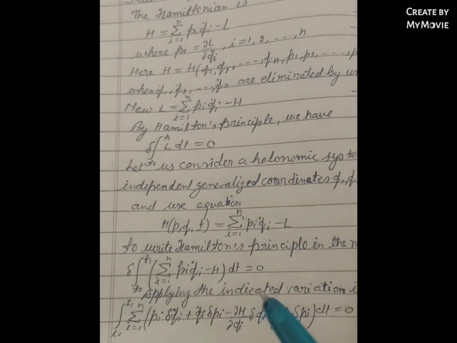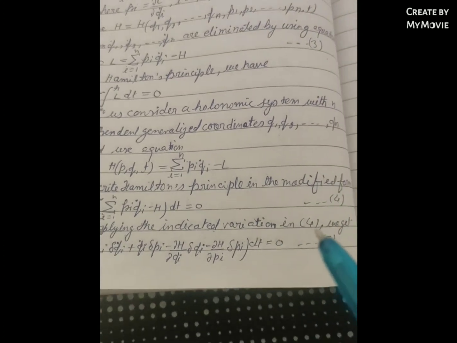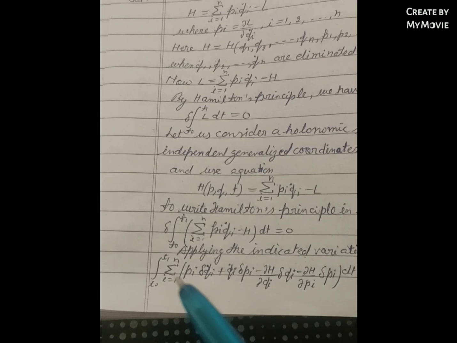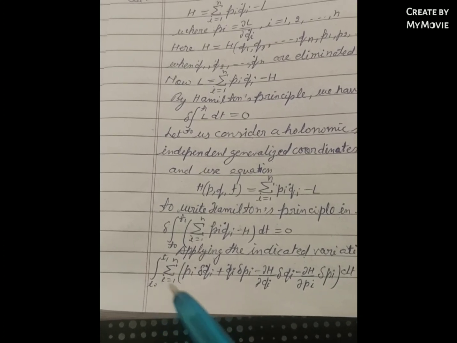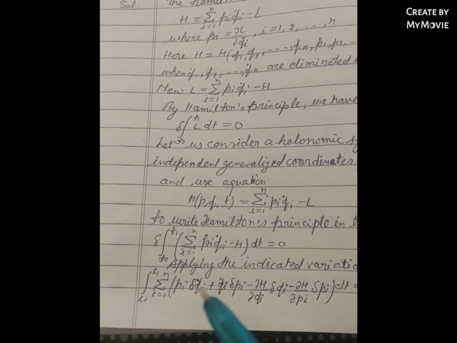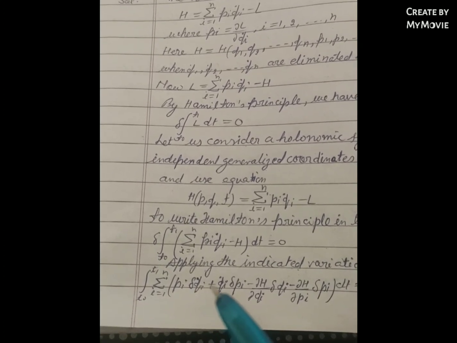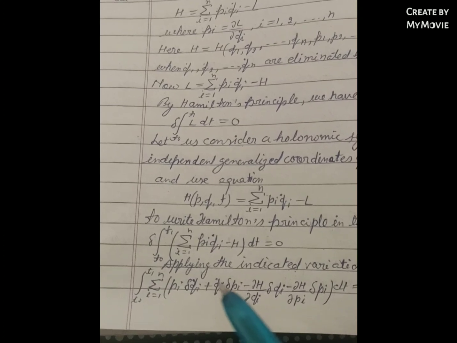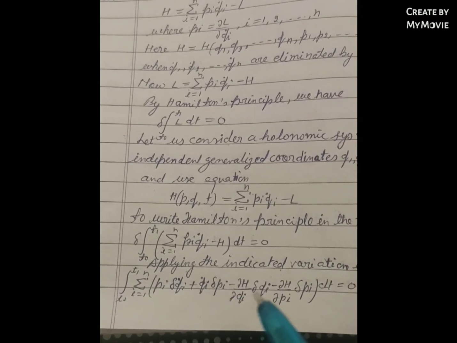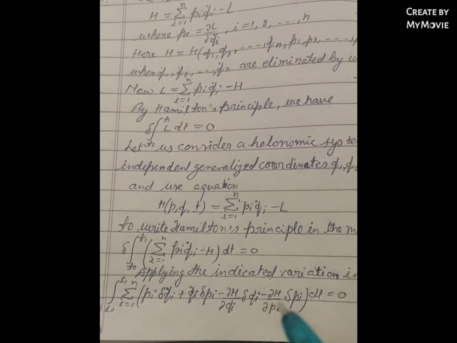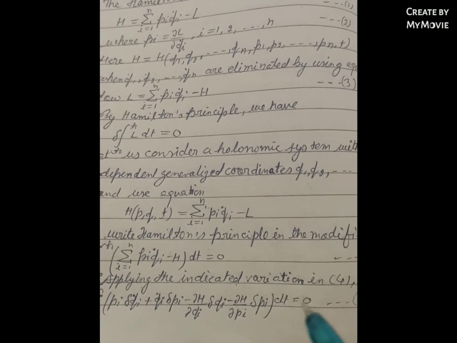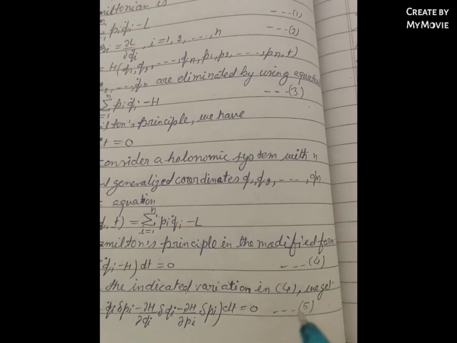Applying the indicated variation in 4, we get ∫ from t0 to t1 Σ (i from 1 to n) [p_i δq̇_i + q̇_i δp_i − ∂H/∂q_i δq_i − ∂H/∂p_i δp_i] dt = 0, equation 5.